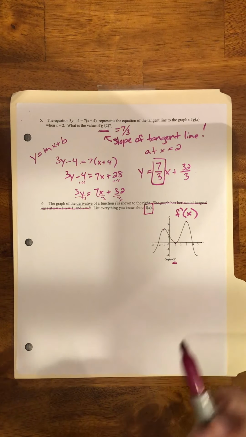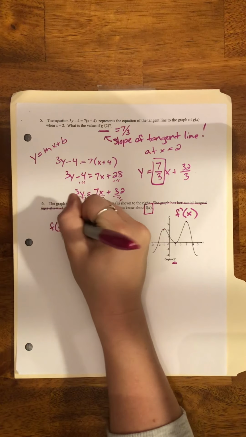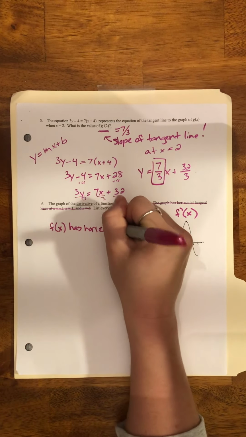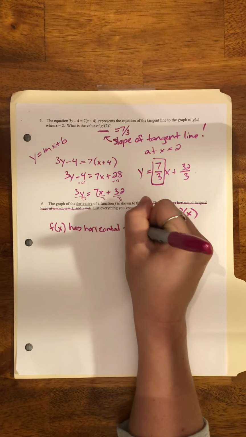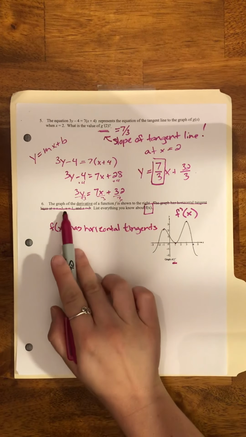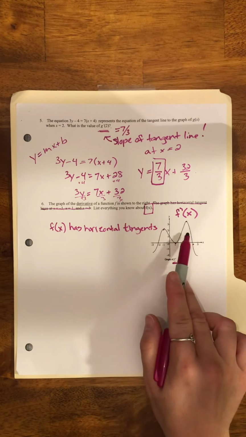If we're talking about, let's say, horizontal tangents, I'm going to say f of x has horizontal tangents, and it's not going to be at x equals -1, x equals 1, and x equals 3, because that's where it's happening for f prime.